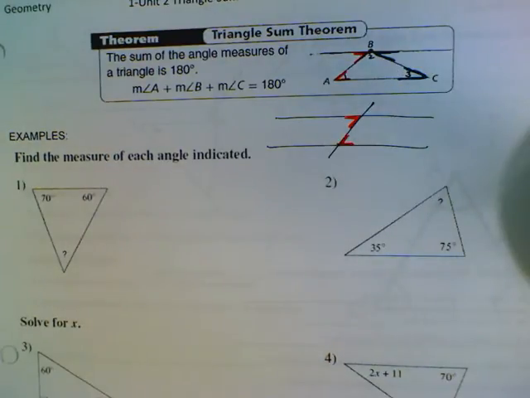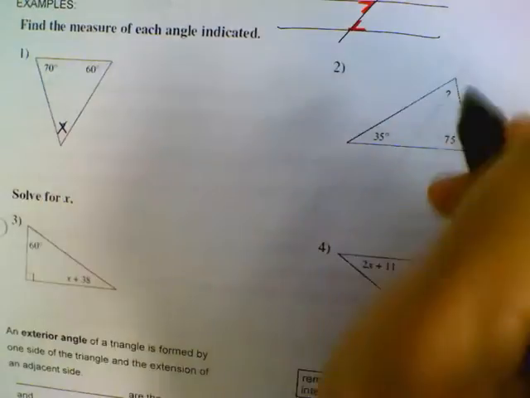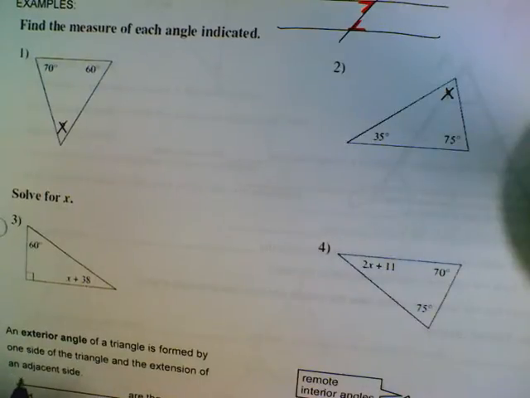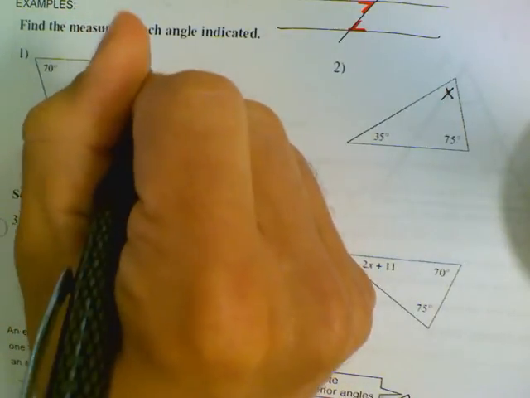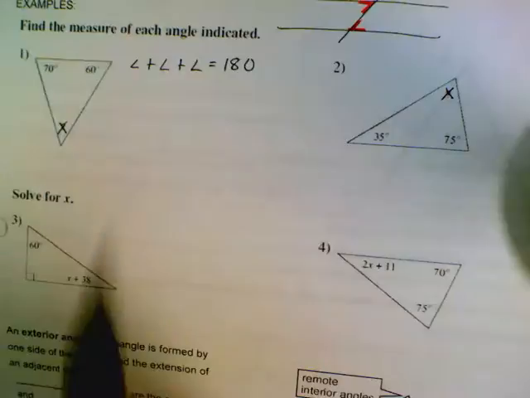All right, so let's take a look at what we'll do on the next few questions. What we'll do is just put an X anywhere you see a question mark, and that's basically the angle that we're going to be trying to find. And the theorem says that angle plus angle plus angle equals 180. Well, what are the 3 angles?